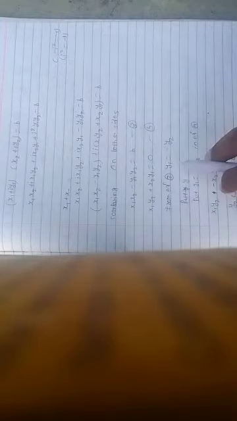And from the equation number 2, our second equation is y1 plus y2 is equal to 0, and from this we get y1 is equal to minus y2.